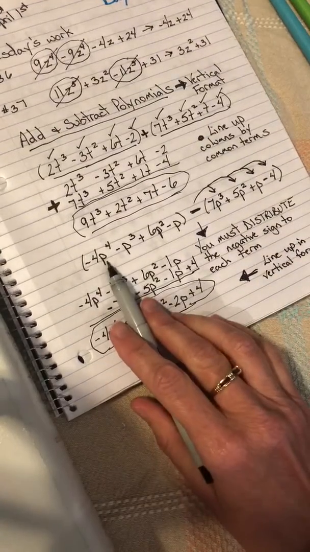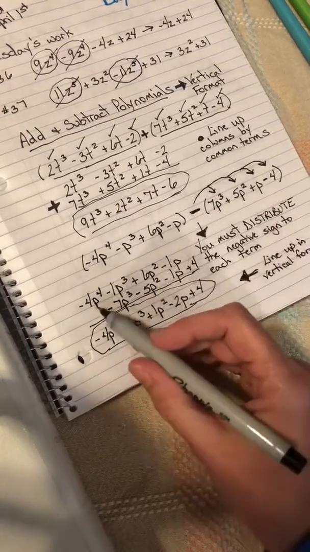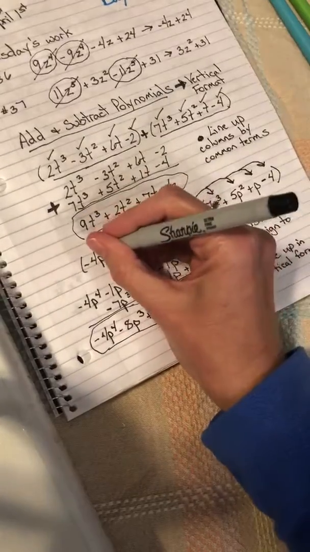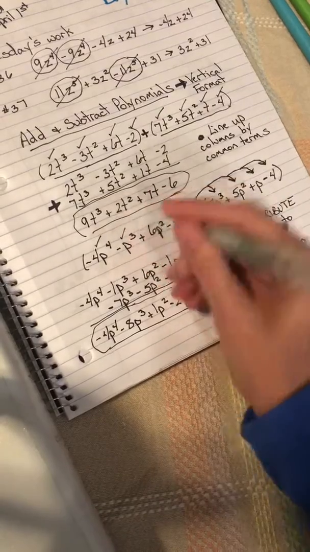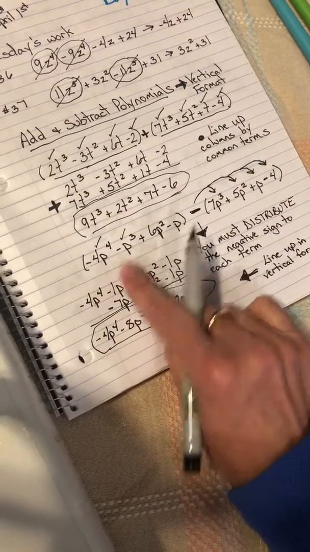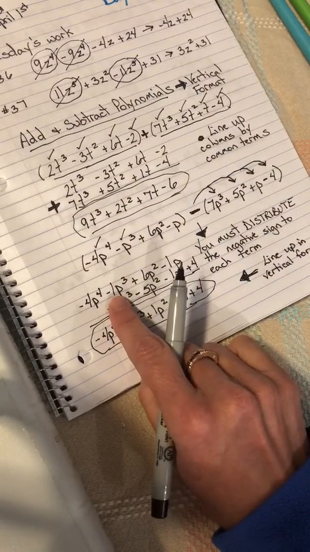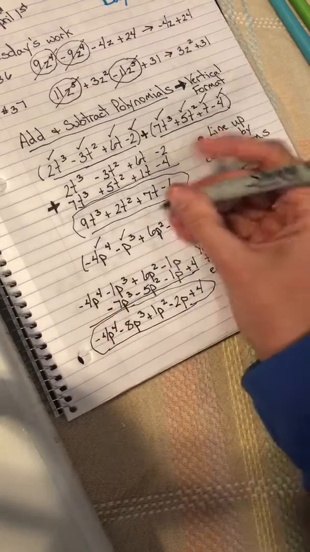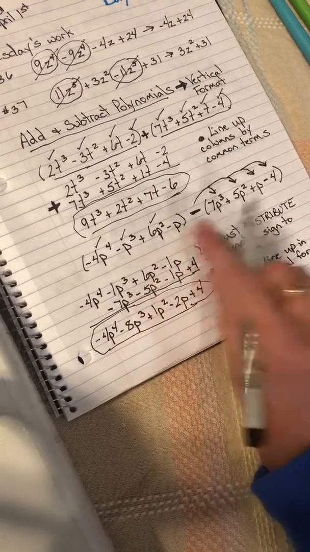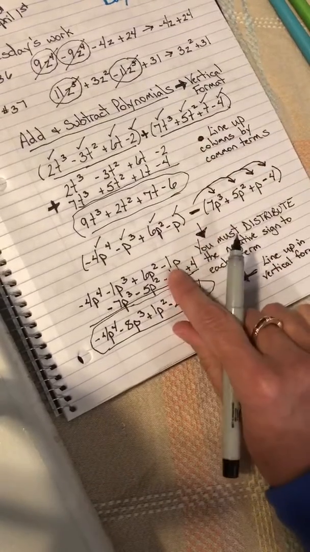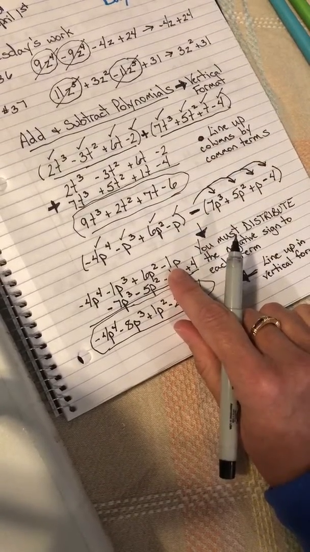Okay, so I went to my first polynomial and listed negative 4p to the fourth here. Then I have a negative p to the third. I put the 1 in front of it. I have 6p squared and a negative p, which I listed as a negative 1p.